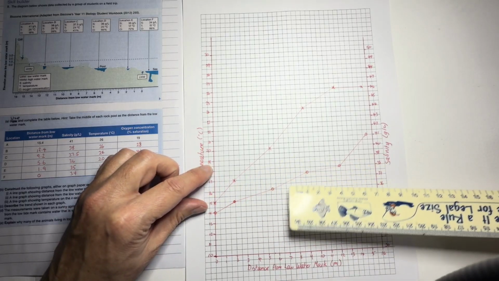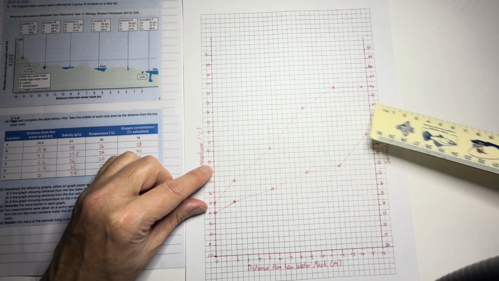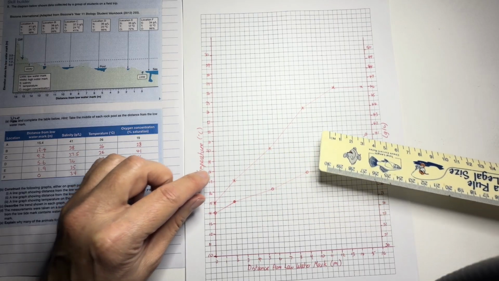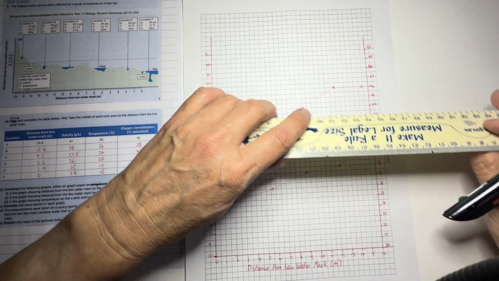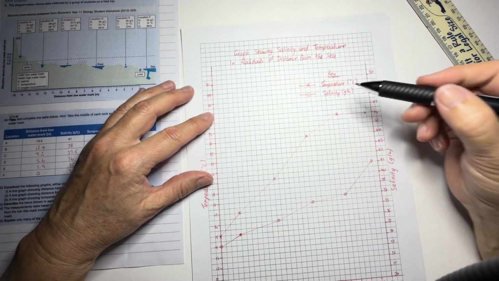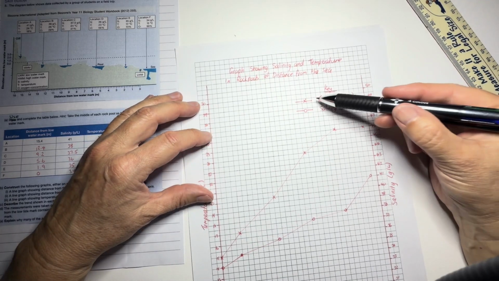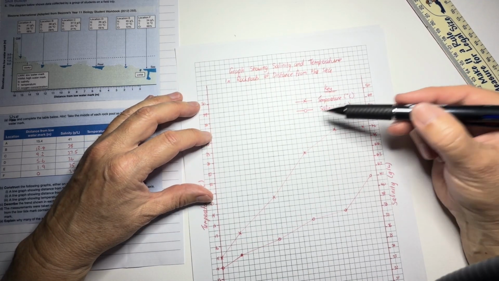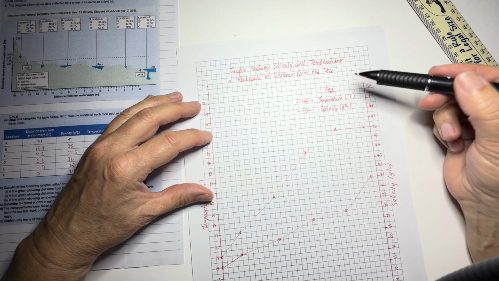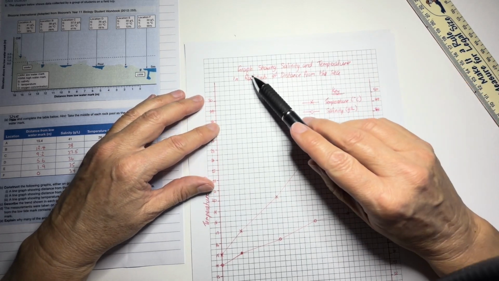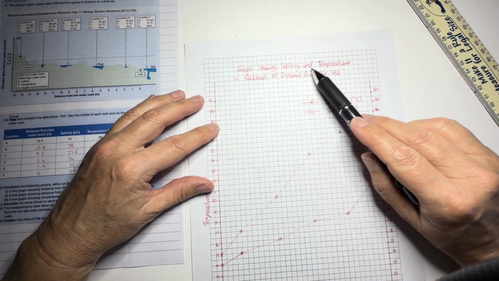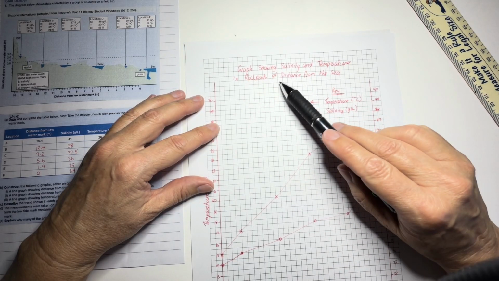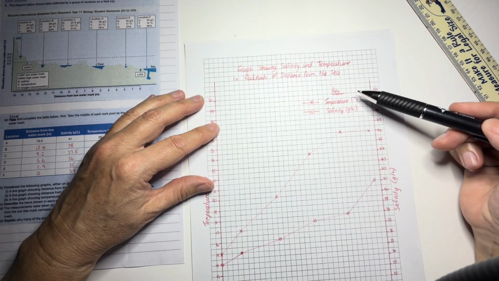Now, because I've used two different y-axes and different data points, I have to provide a key. So I've provided my key. Again, crosses are temperature and circles are salinity. And I decided my title is going to be Graph Showing Salinity and Temperature in Rock Pools at Distance from the Sea.